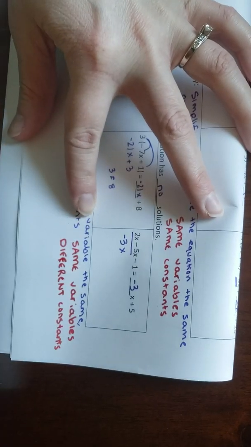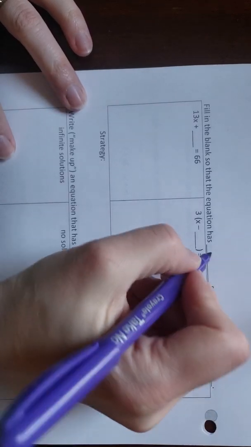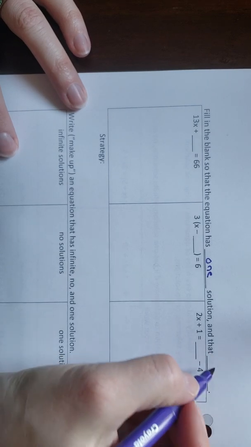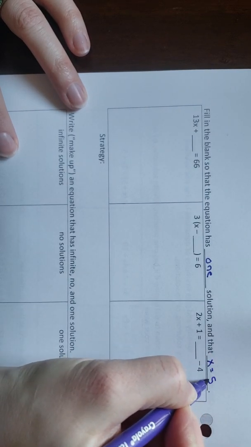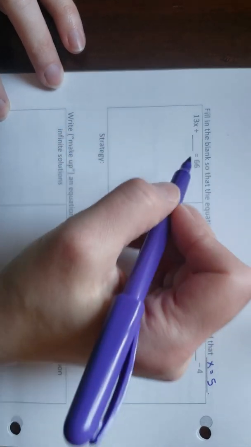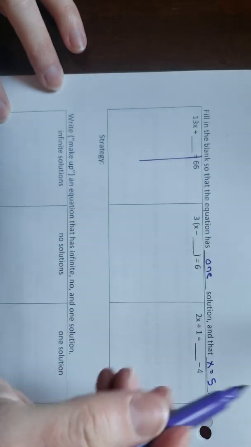Great. All right, let's talk about the last one. These are going to be our regular equations, our one solutions. And we are going to specify that x equals 5. So you can't put any old number in there. We want x to be 5. So remember, we need to have the same value on each side.